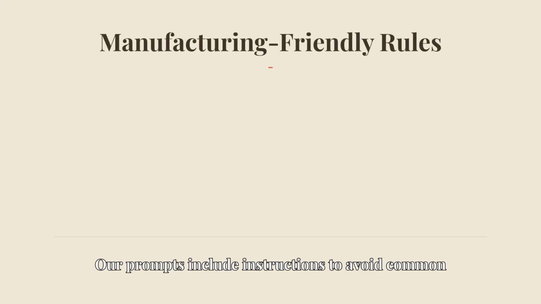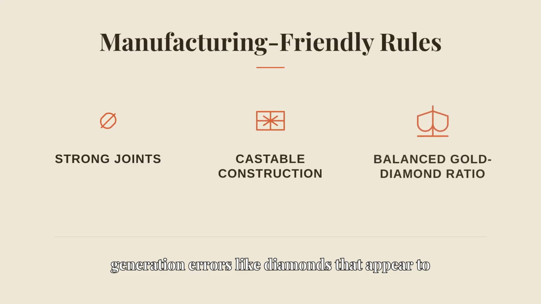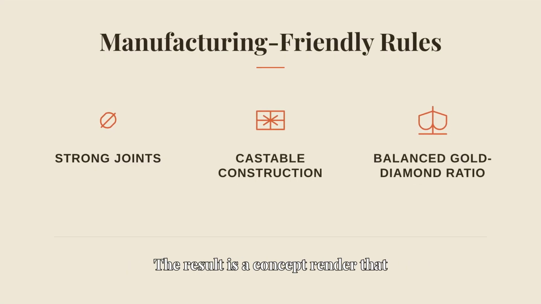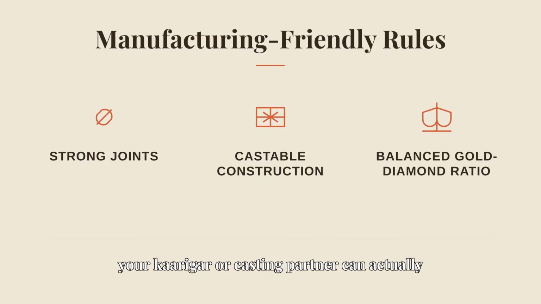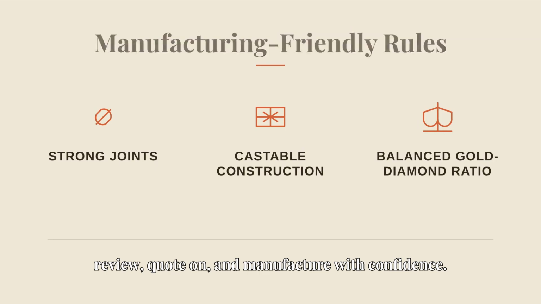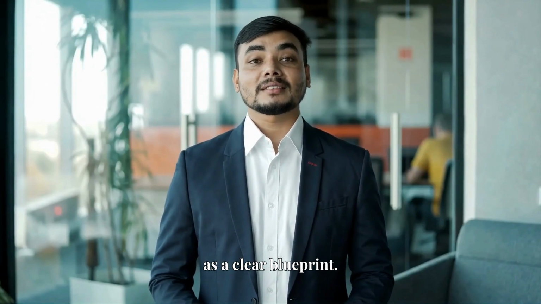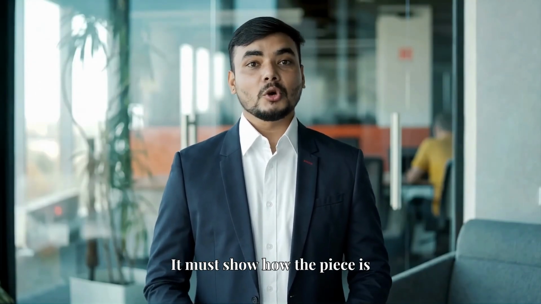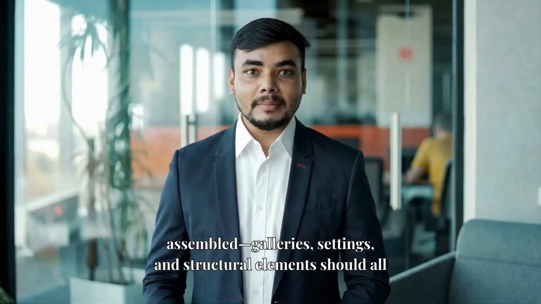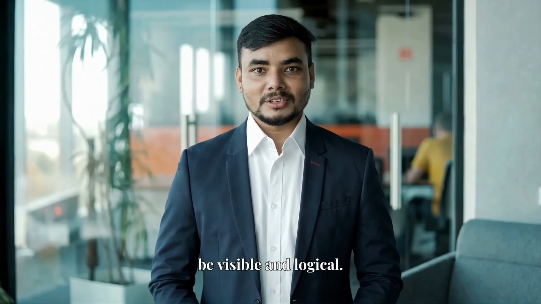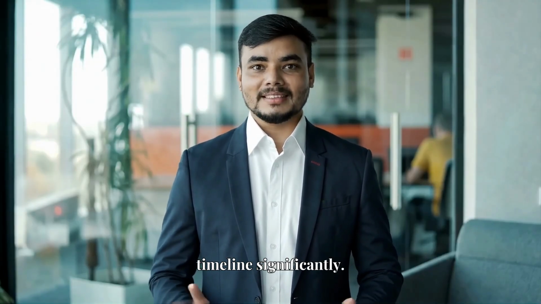Our prompts include instructions to avoid common generation errors, like diamonds that appear to float with no setting. The result is a concept render that your karigar or casting partner can actually review, quote on, and manufacture with confidence. For CAD designers, the AI render serves as a clear blueprint. It must show how the piece is assembled, galleries, settings, and structural elements should all be visible and logical. This reduces revisions and accelerates the production timeline significantly.